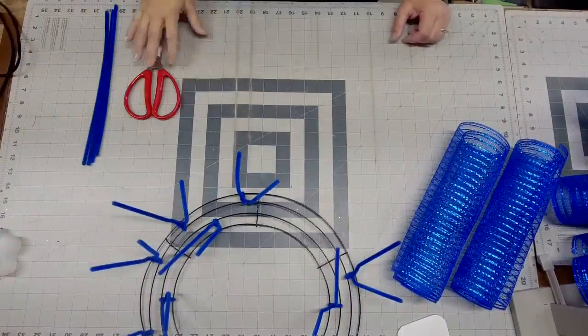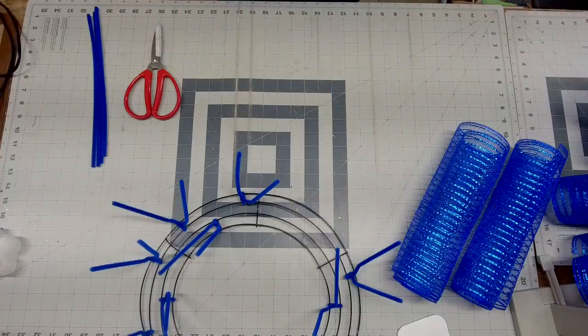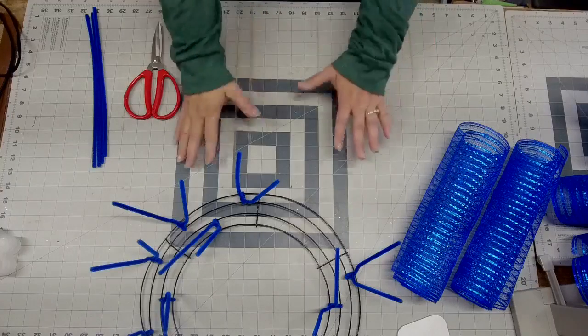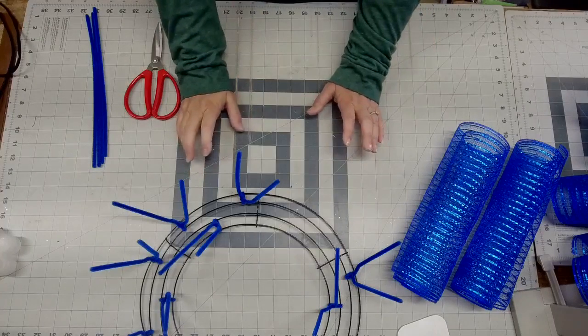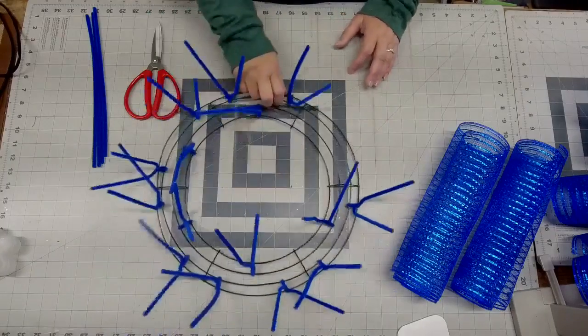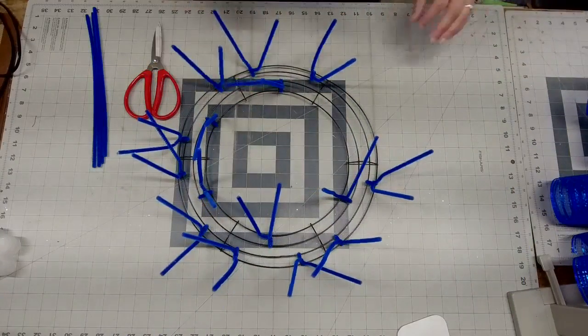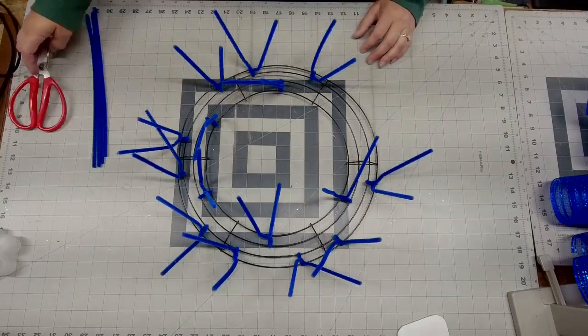Always trying to make sure you can see everything that you need to see from the measurements at the lower part of my board, which is generally where I have a tendency of working. I don't really work up here because it is a stretch, but we're going to go ahead and I'm going to finish wiring together this 14-inch Dollar Tree wreath frame.